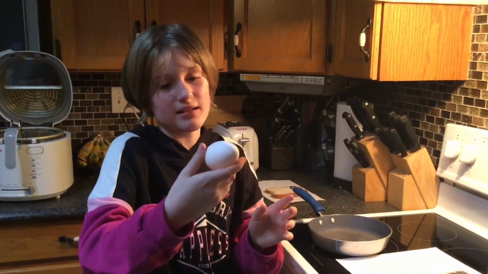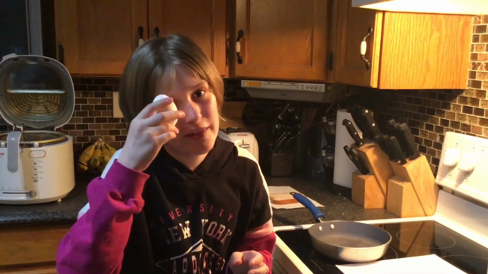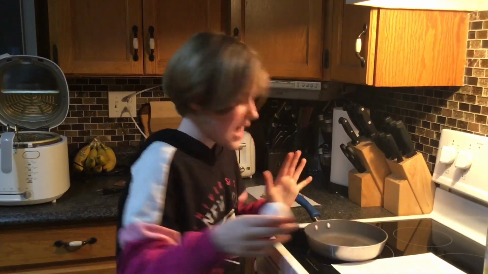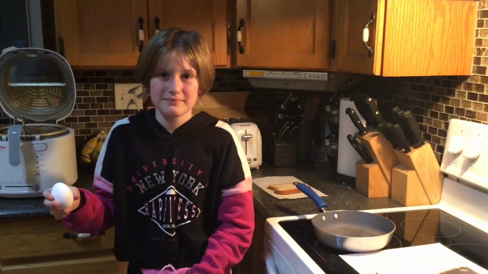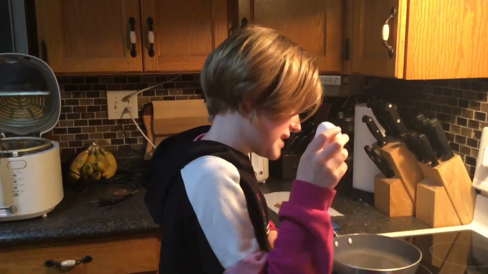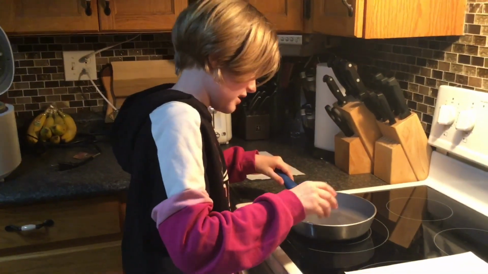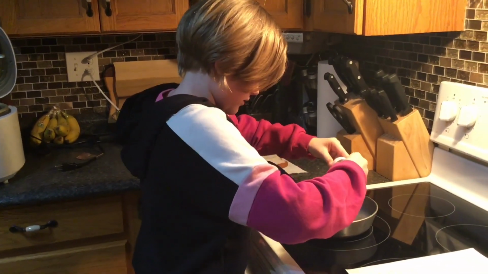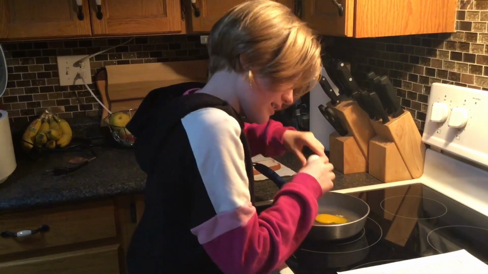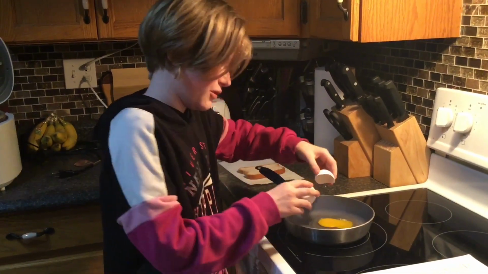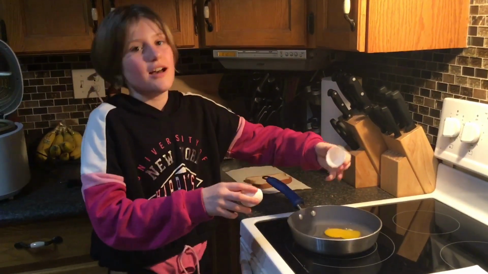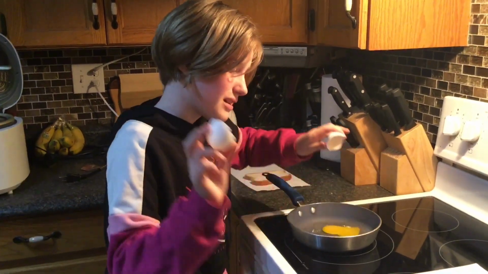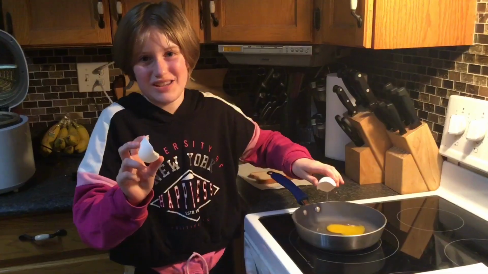But if you take an egg, like the egg I'm holding, can you see through the egg? No, that means its clarity is opaque. Anyway, let's get back to the experiment. So, if I take the egg and smack it against the pan, it will crack. So, that is an example of a physical change. A new substance was not formed, so therefore it is a physical change.